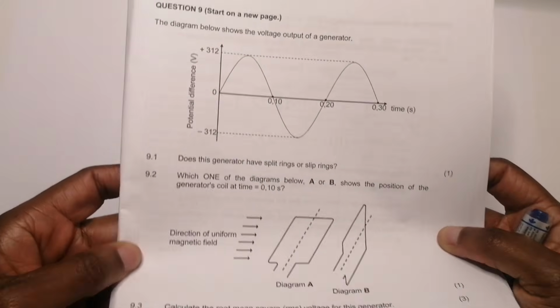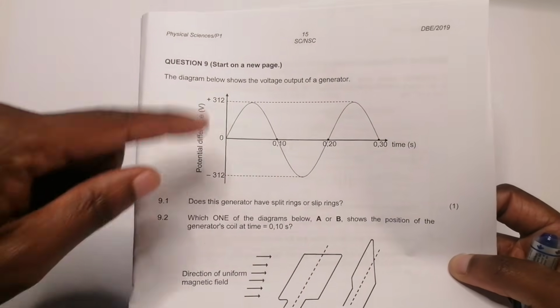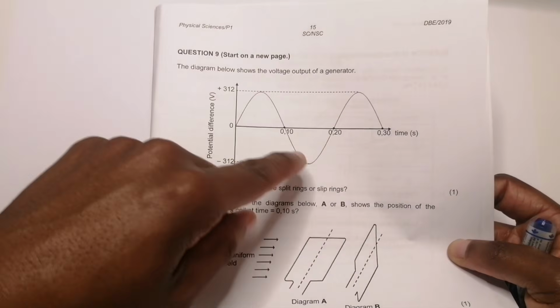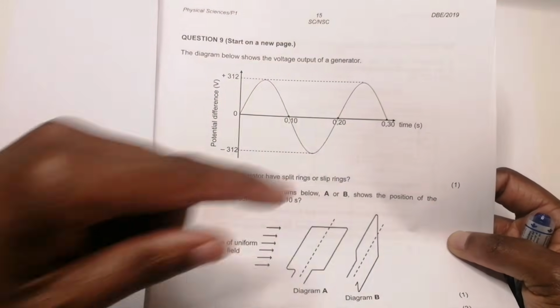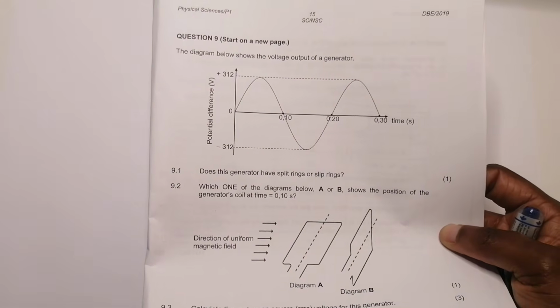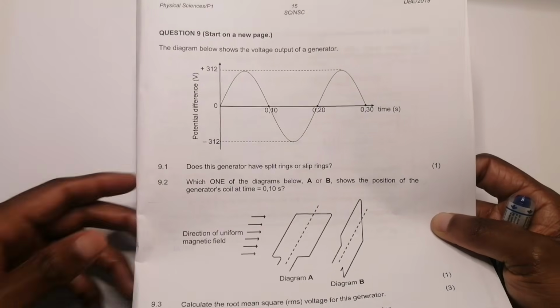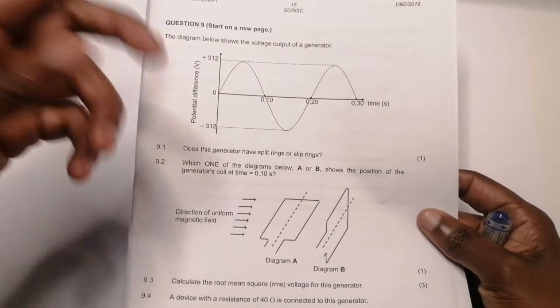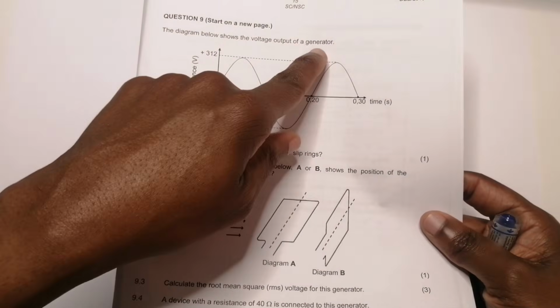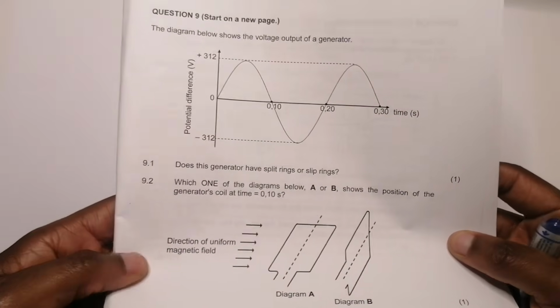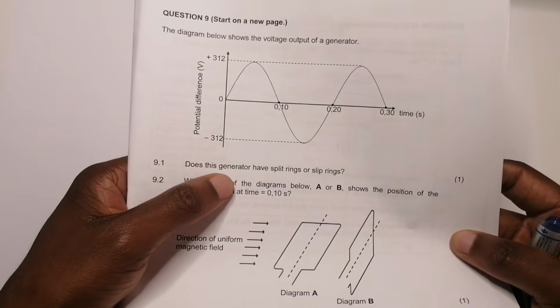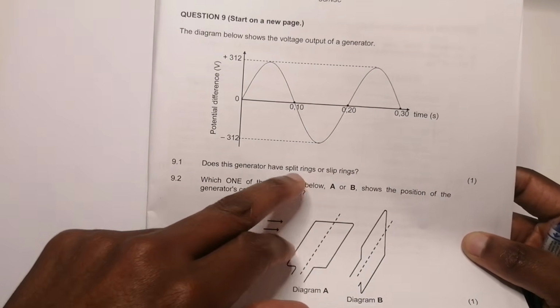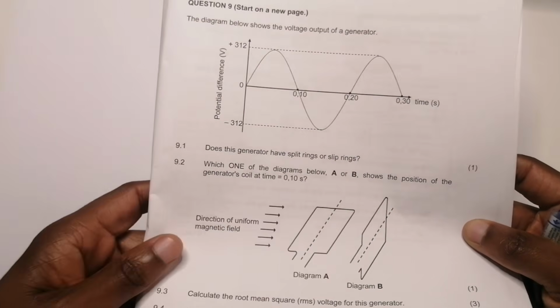They give us that structure there. Obviously, what graph is that? This would be alternating current, isn't it? Okay, so they say the diagram below shows the voltage output of a generator. So they told us it's a generator. They say, does this generator have split rings or slip rings?